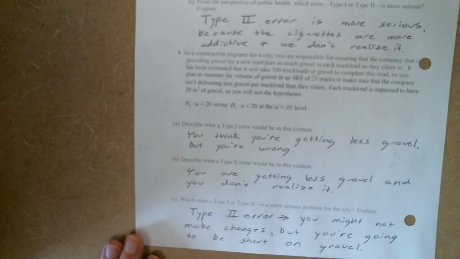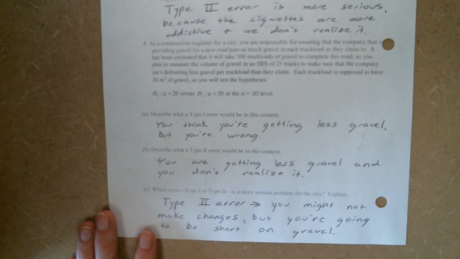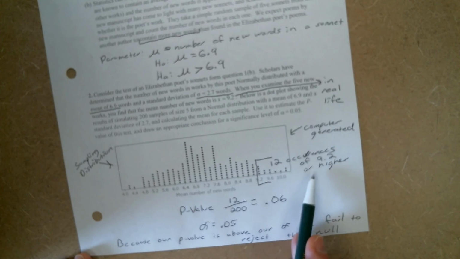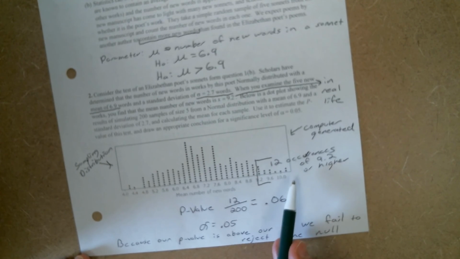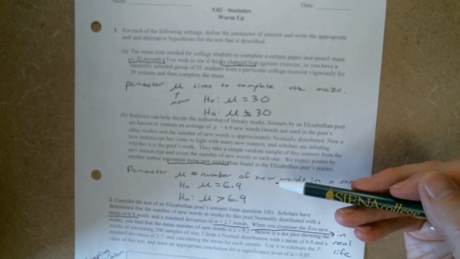All right. So again, that's just kind of a recap of some of this introductory hypothesis testing stuff. We've got type 1 and type 2 errors. We've got the idea of a p-value, which is basically how rare is an occurrence. And then we have this idea of writing null and alternative hypotheses.